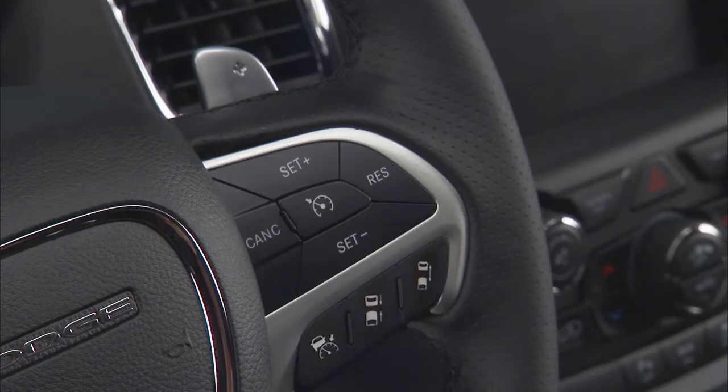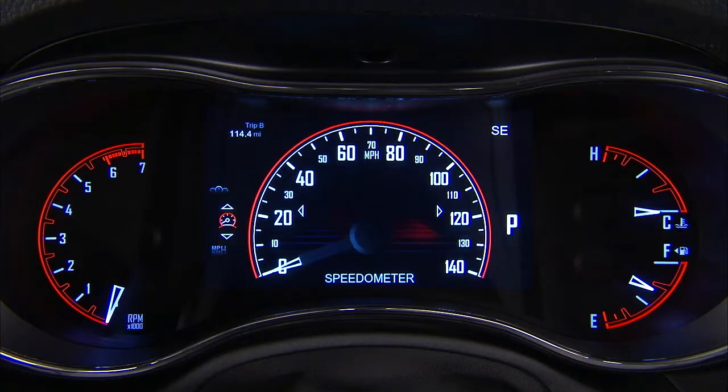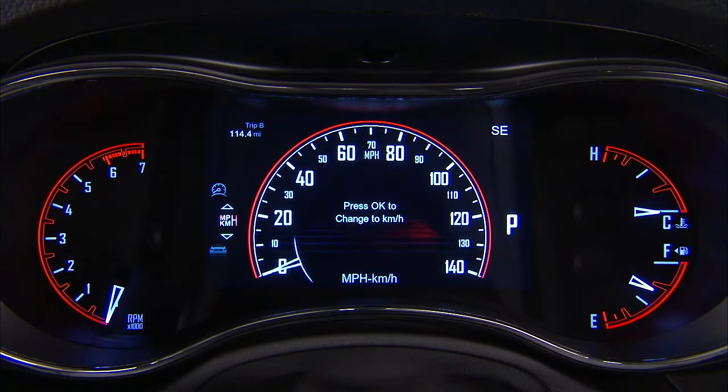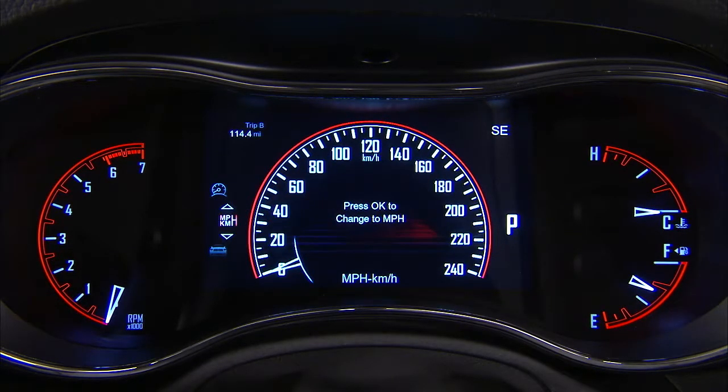You can adjust your set speed with the Set Plus and Set Minus buttons. Push and hold these buttons to increase or decrease the set speed in 5 mile per hour or 10 kilometer per hour increments. Tap the buttons to change speed in 1 mile per hour or 1 kilometer per hour increments. Tap 3 times, and your speed will increase or decrease by 3 miles per hour or 3 kilometers per hour. Speed change is reflected in the instrument cluster, consistent with your preferred unit setting. Unit settings can be selected in the instrument cluster or radio.